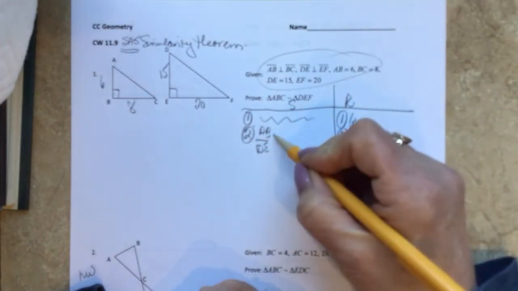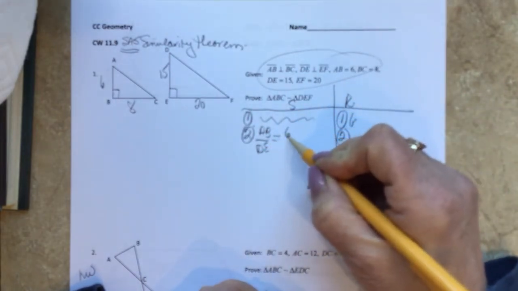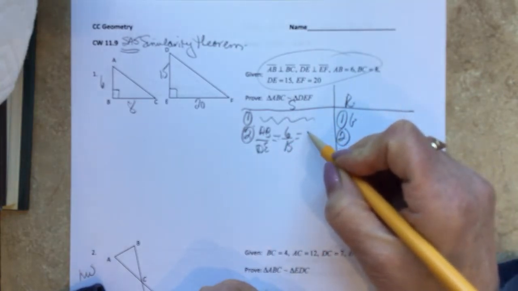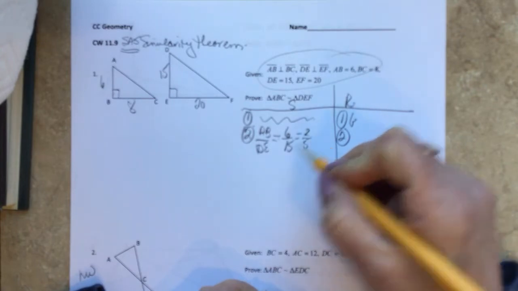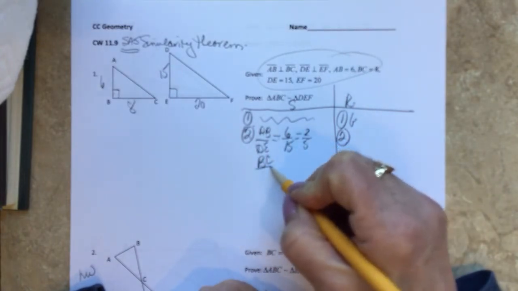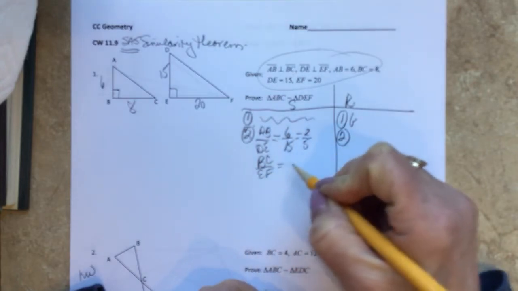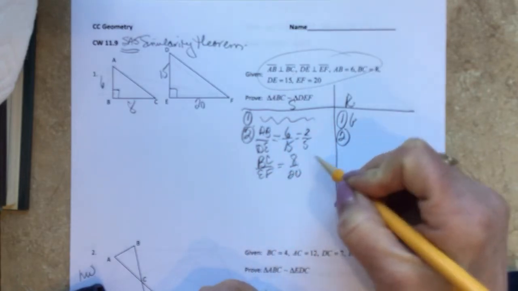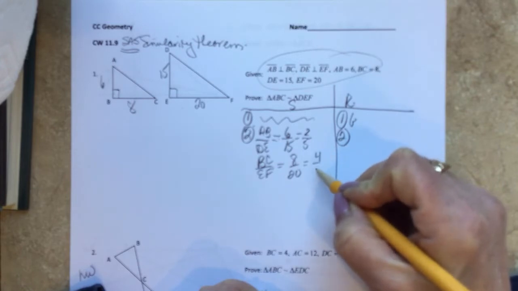Sorry, the dog's barking in the background. Equals 6 over 15 equals 2 over 5. At the same time, BC over EF equals 8 to 20 equals 4 to 5.